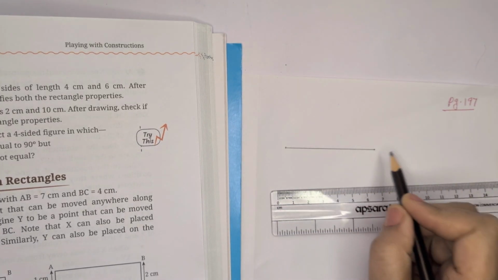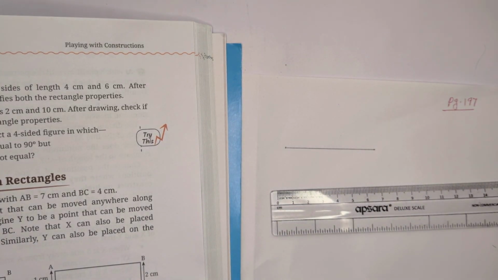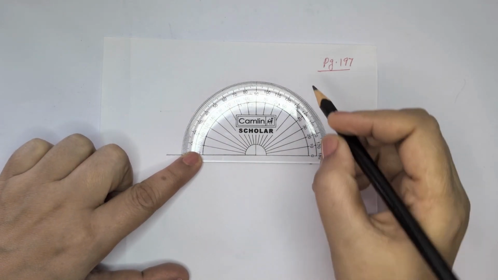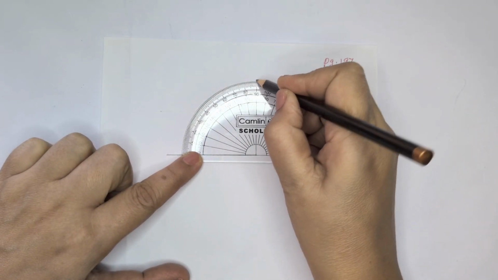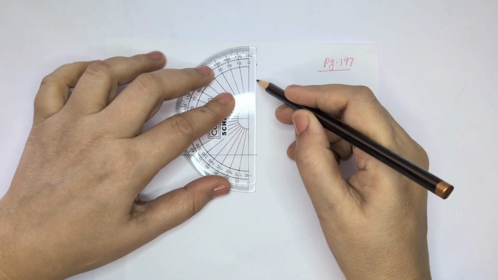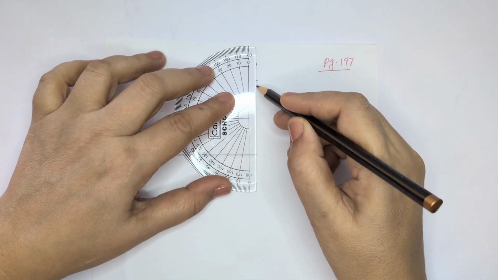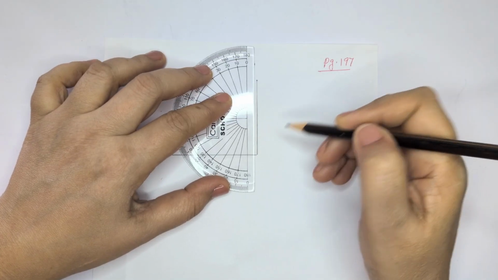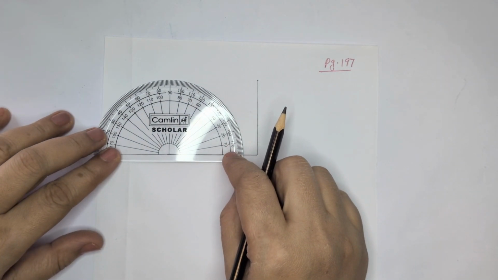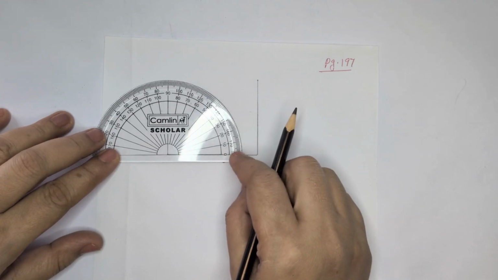So use the protractor to mark that 90 degree. Keep the center at that end point and mark 90 degree. Then join those points. In the same way, the starting point also 90 degree.